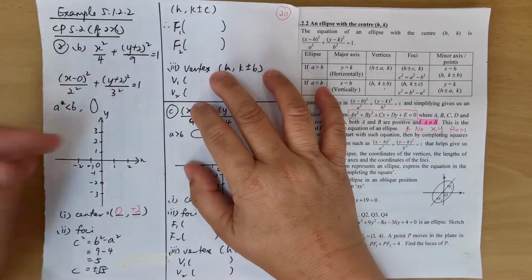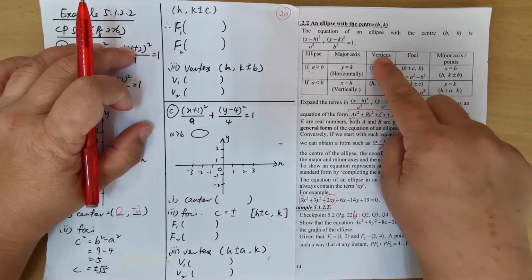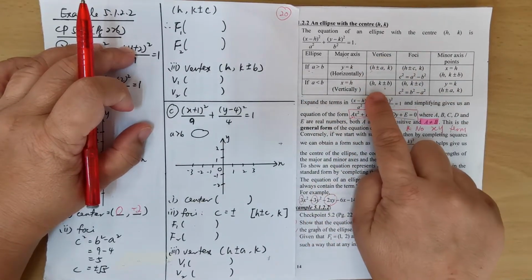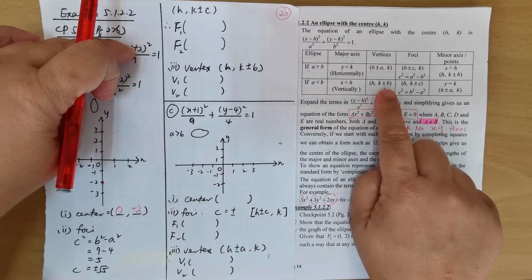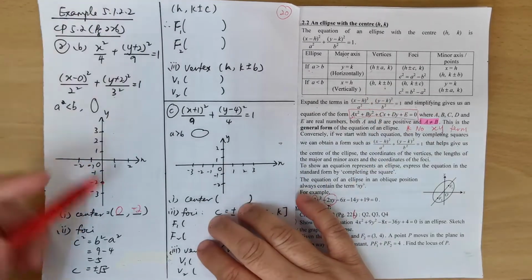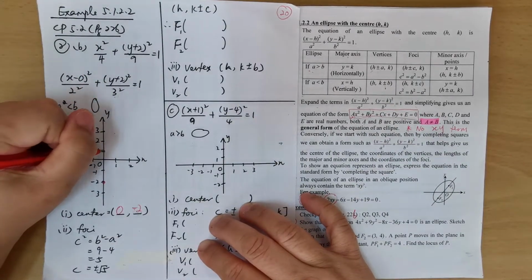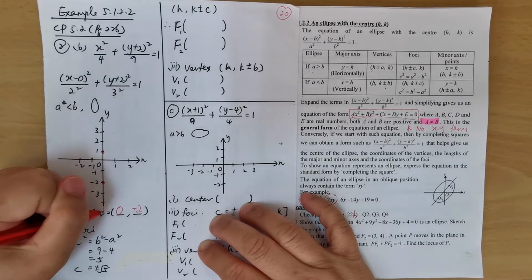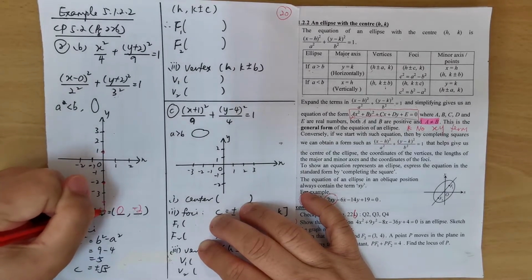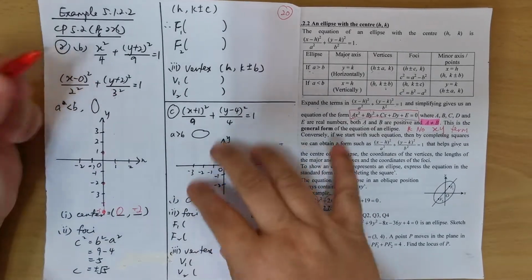For a vertical ellipse, h remains the same: the x coordinate is the same, which is 0, and the y coordinate is k plus or minus b. k is negative 2 and b is 3, so plus 3 is 1, and minus 3 is negative 5. So here are the center and vertices.